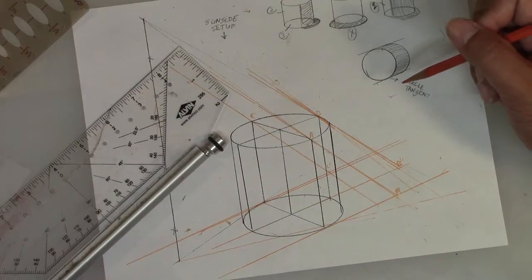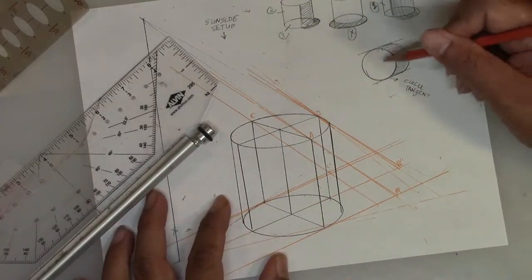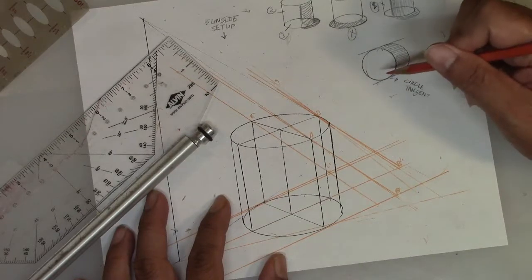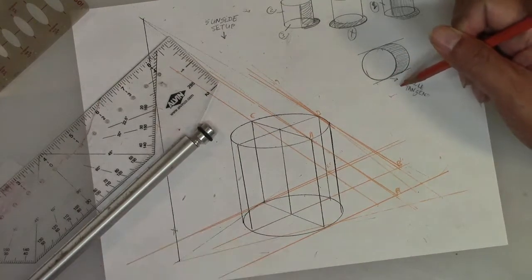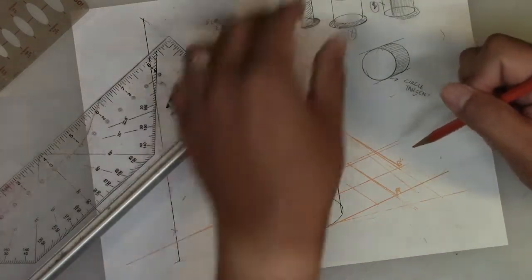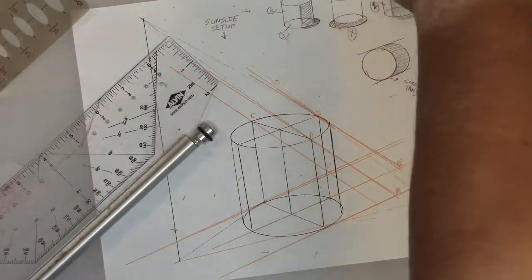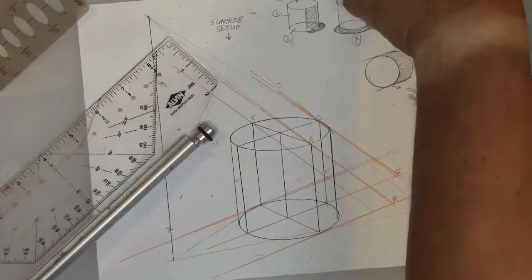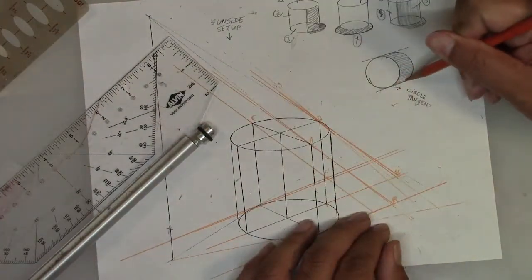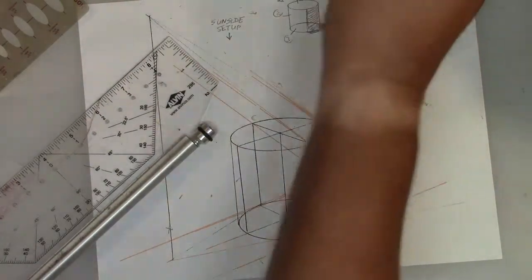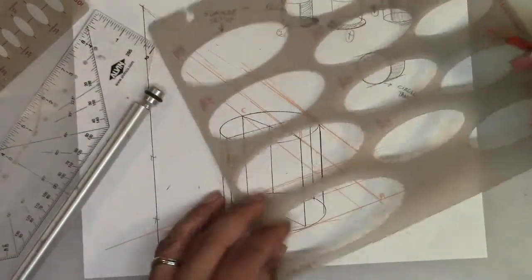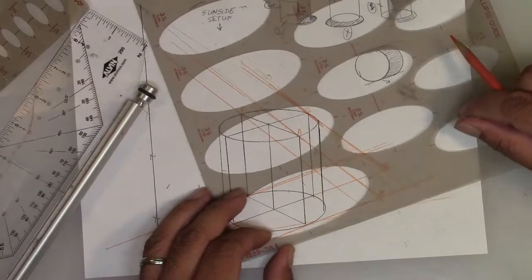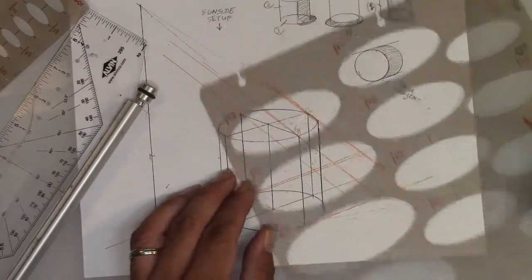Because we understand that in a sunlight setup cast shadow scenario, it's going to be an ellipse. And I know that if this is going to be parallel with this on the sides, that's important. That's something to remember.